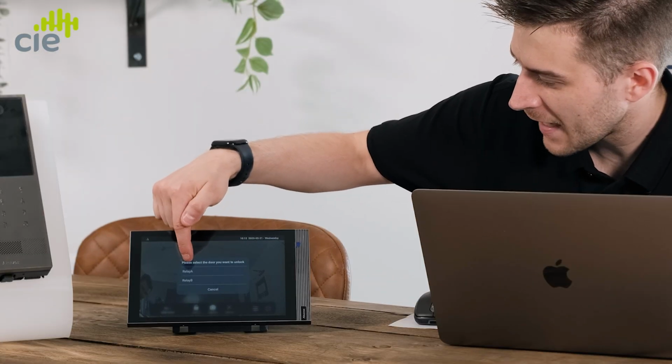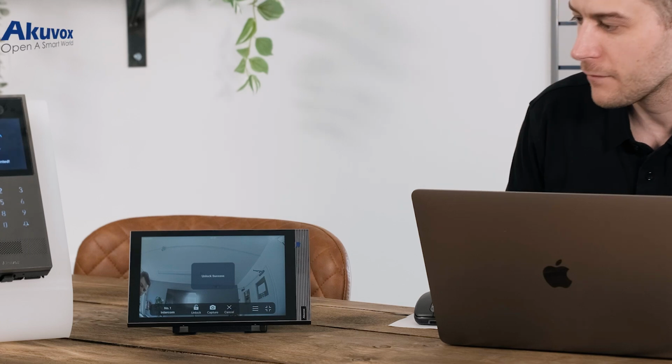As you can see, you've got relay A and relay B. Welcome, please come in. Brilliant, all set up.